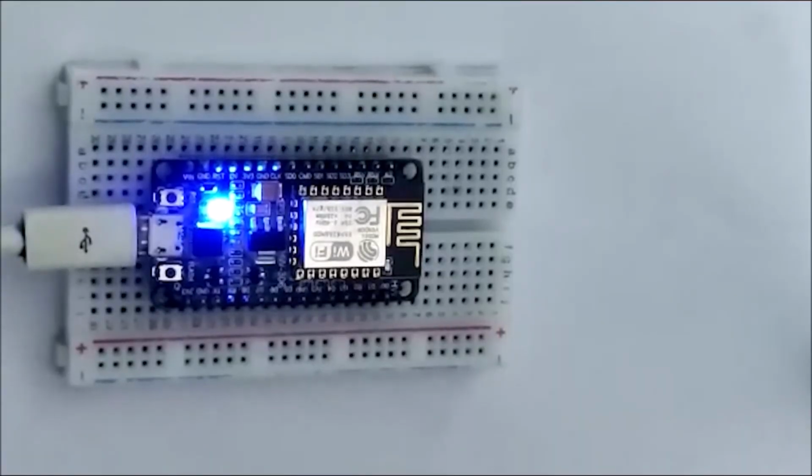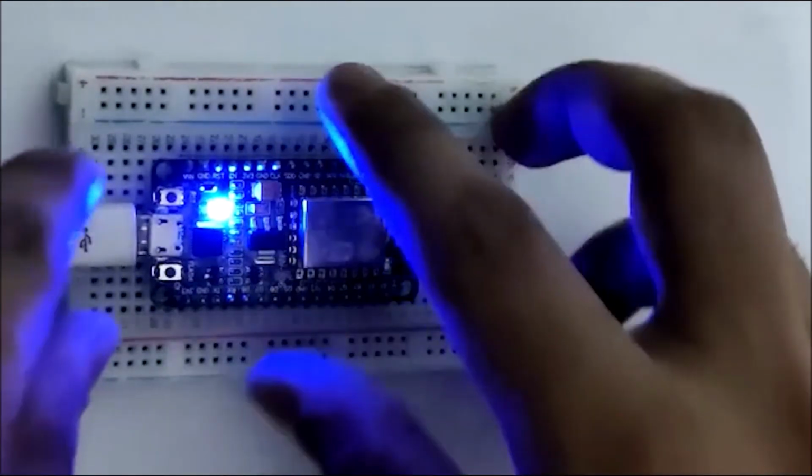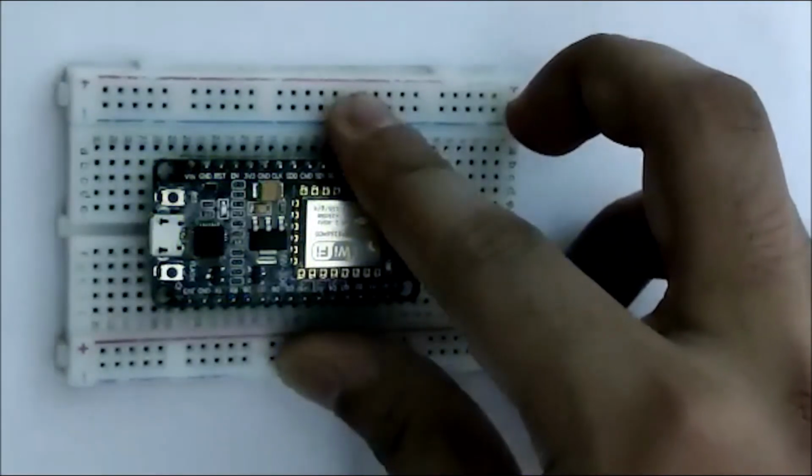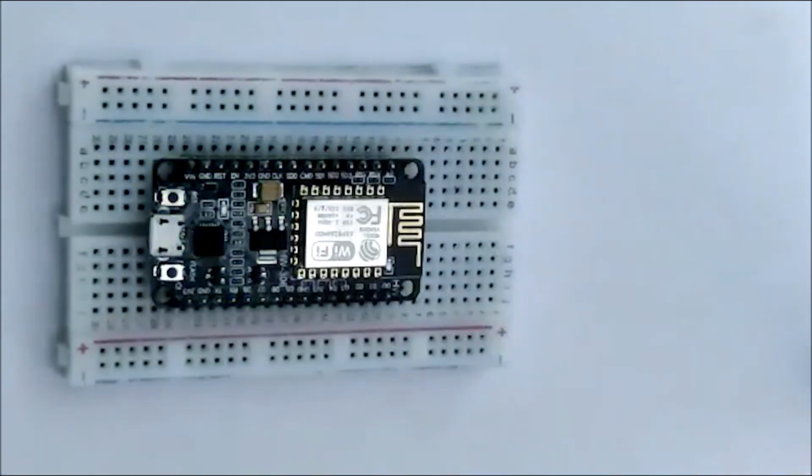After we are done with the software part of our project, we will move forward with the hardware assembly of the project. First and foremost step would be disconnecting the USB cable from your Node MCU to ensure the safety of the electronic components that you are going to connect to the Node MCU.